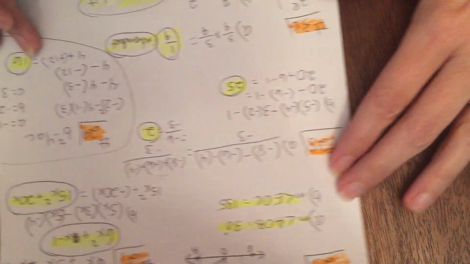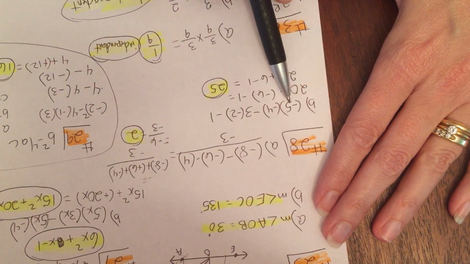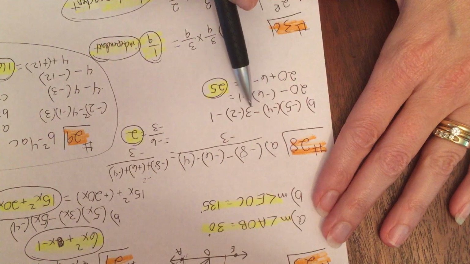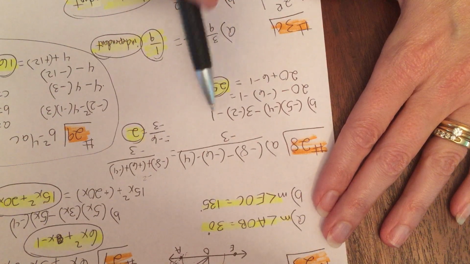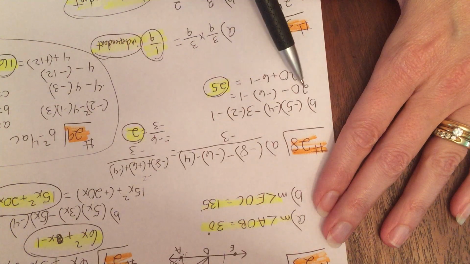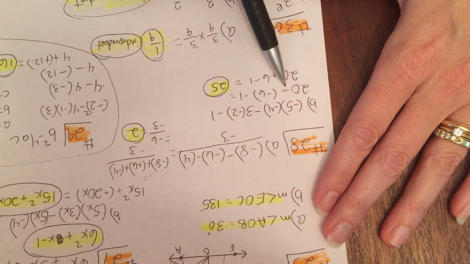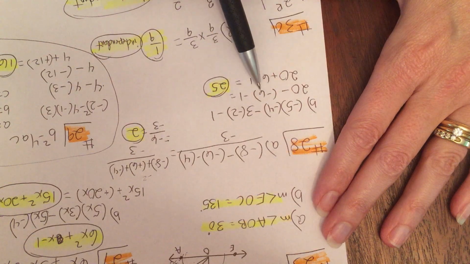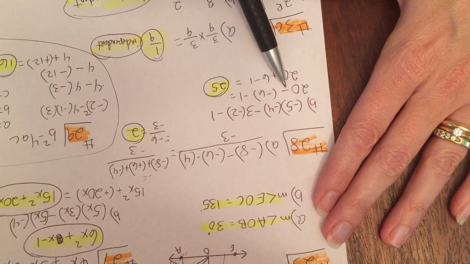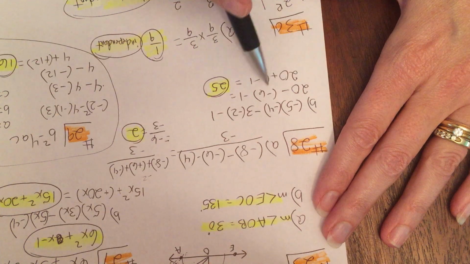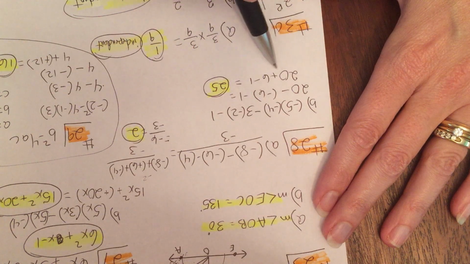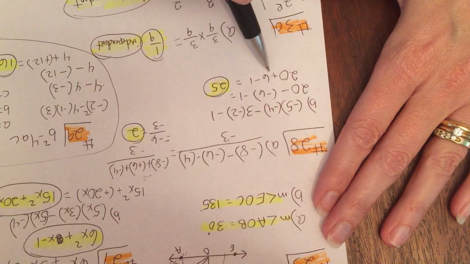Number 29. Oops, 28B, sorry. Negative 5 times negative 4 minus 3 times negative 2 minus 1. We got to do the multiplying before we add and subtract. Negative 5 times negative 4 is positive 20, minus 3 times negative 2 is negative 6, minus 1. Now we see I need to change this, right? I'm going to change subtraction to addition. I'm going to use the opposite of this. 20 plus 6 minus 1, 20 and 6 is 26, minus 1 is 25.